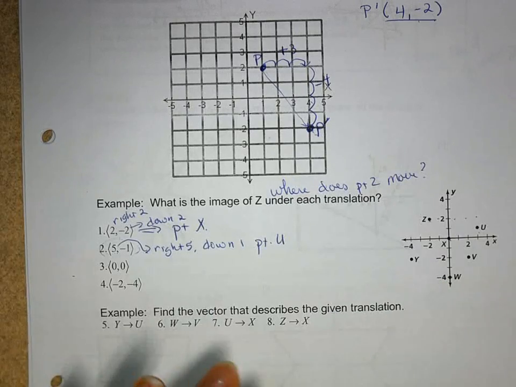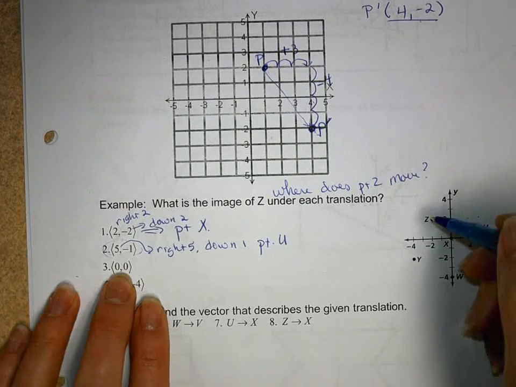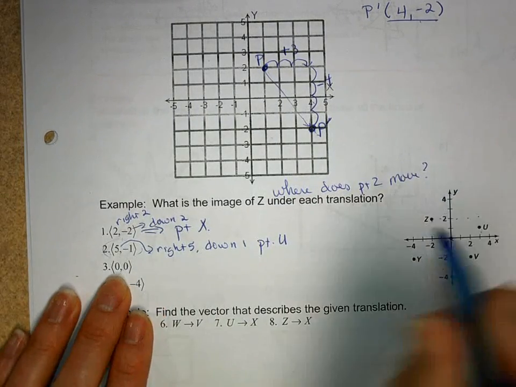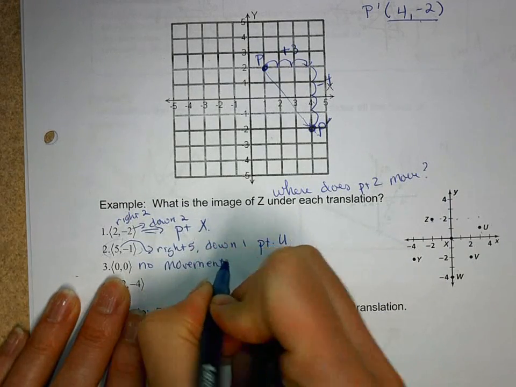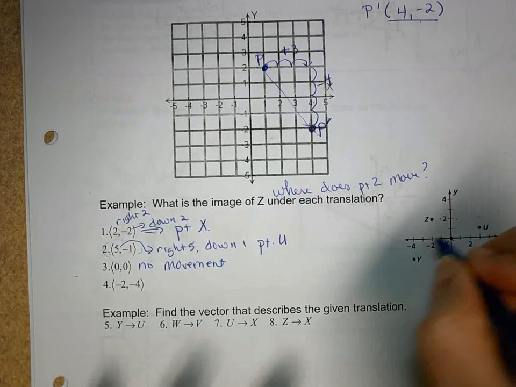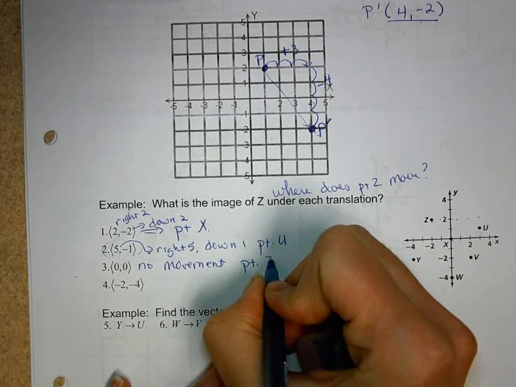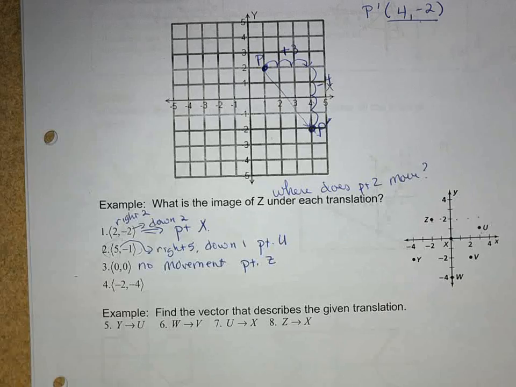Point U. Here we have a vector <0, 0>. That means, do I move at all? No movement, because I go 0 distance, 0 distance. So that would give you point Z. Kind of cool, a vector that doesn't go anywhere.